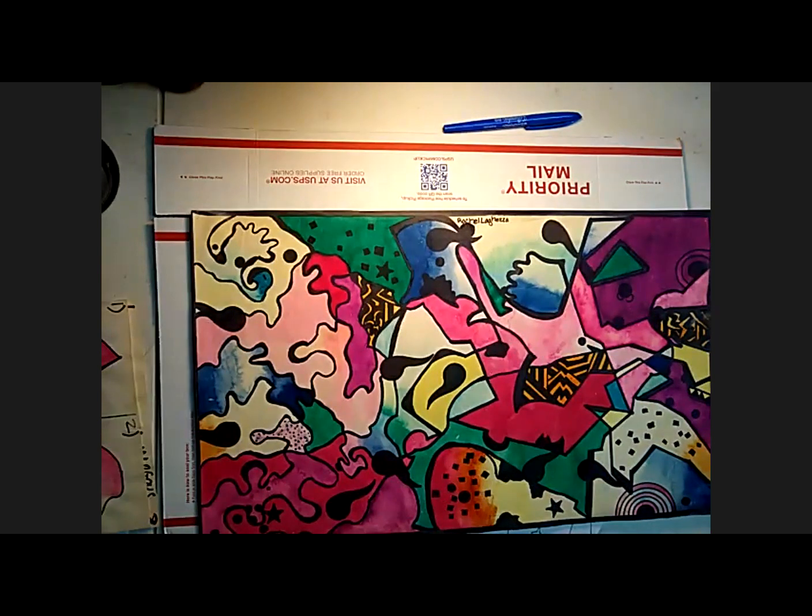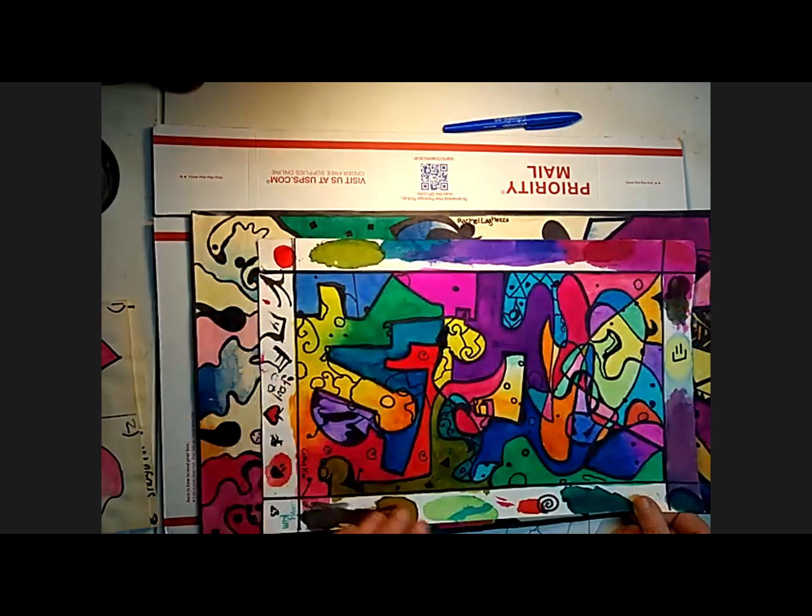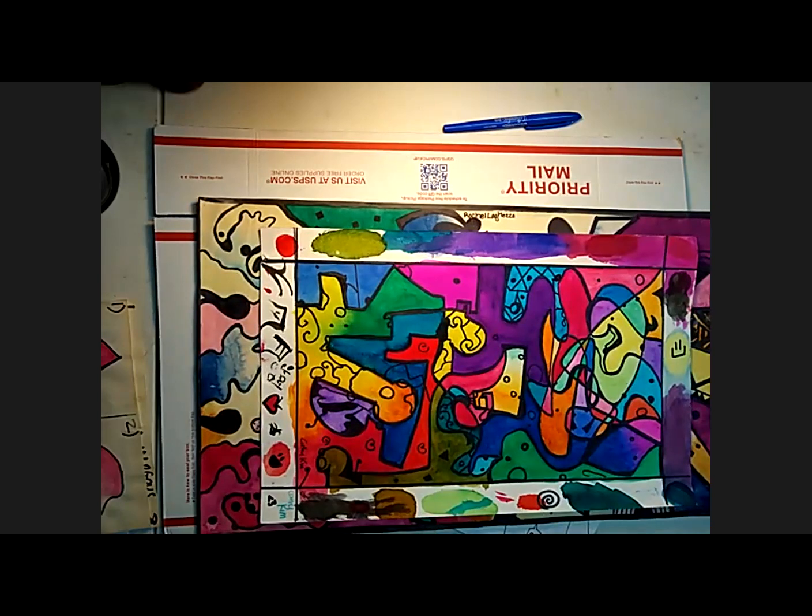So these are just some samples that I've kept over the years, and you can see how bright those watercolors are.